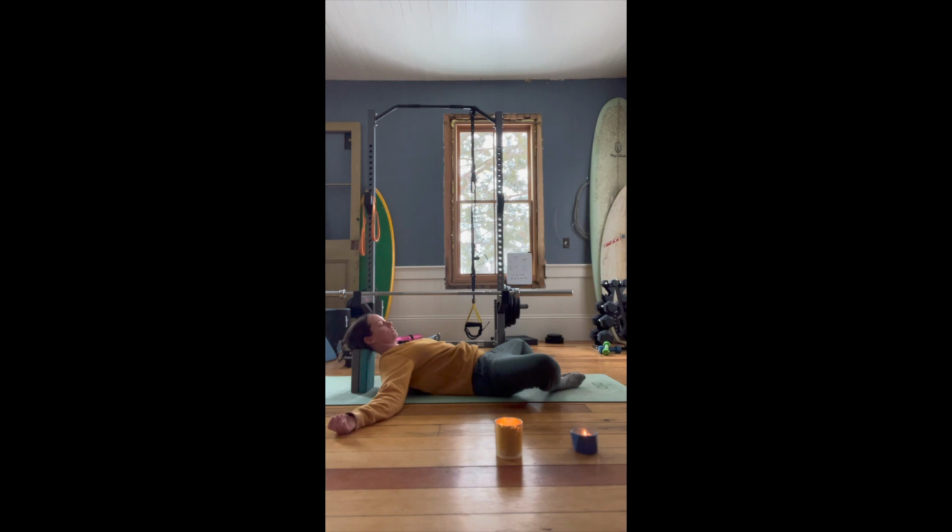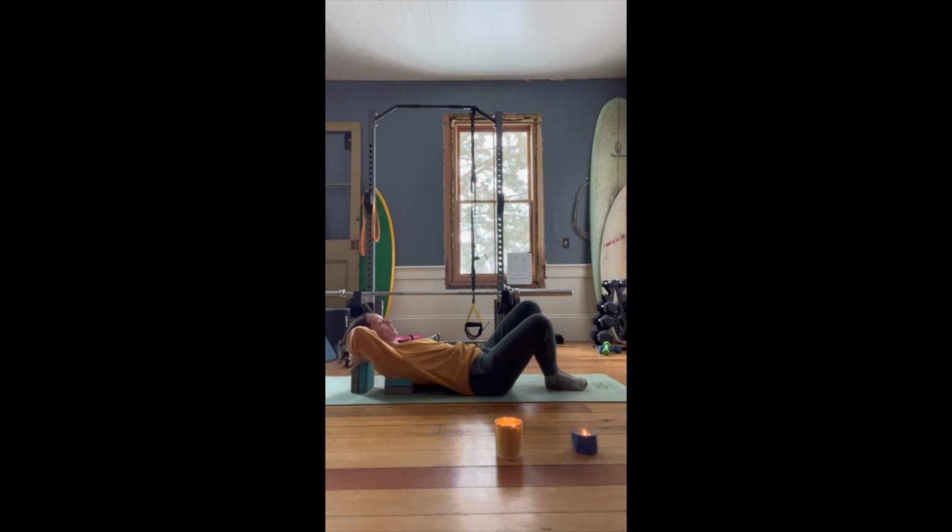Two more breaths here. Last inhale. And when you're ready, we're going to gently remove those 2 blocks and we're going to set them off to the side.